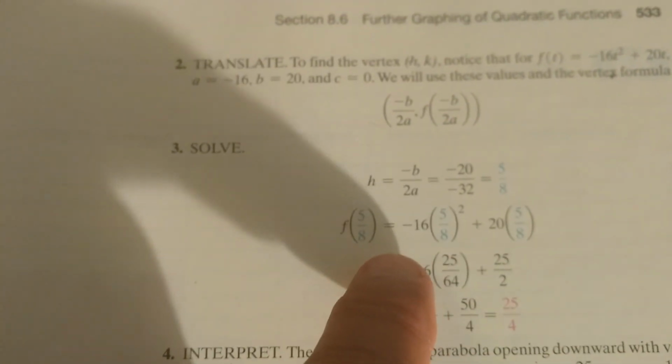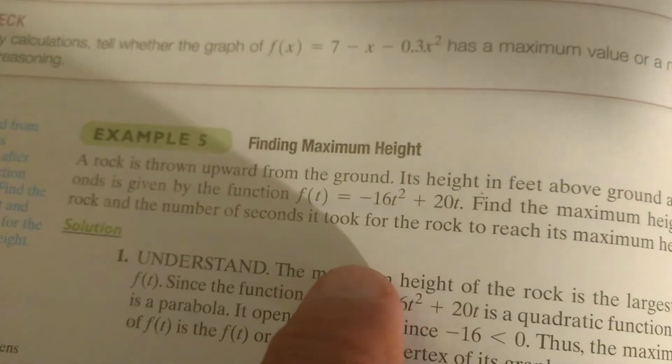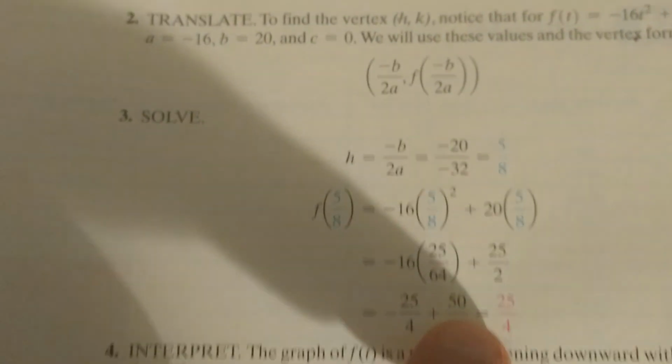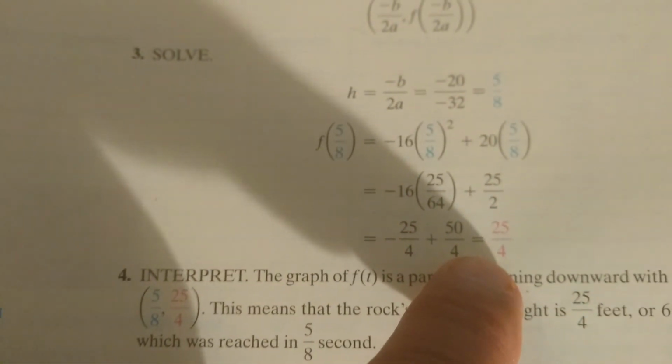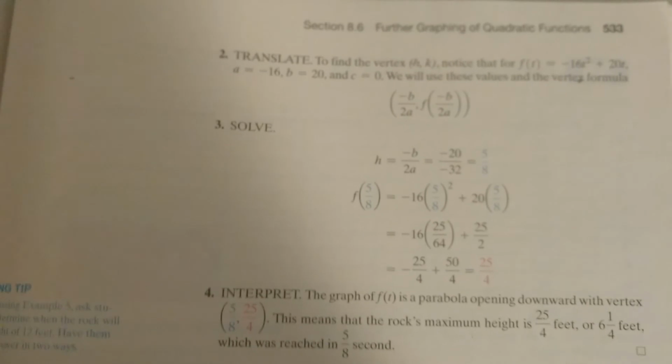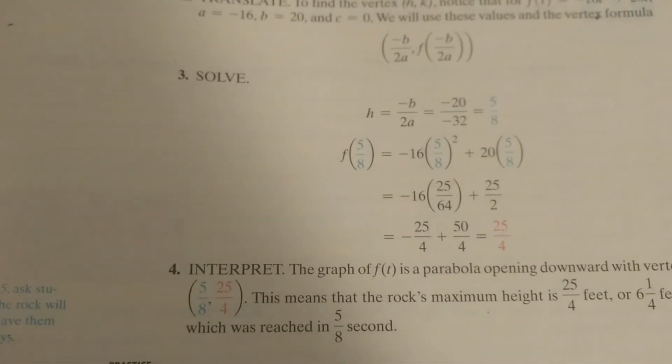If we take 5 over 8 and plug it back into the equation, and remember the equation was negative 16t squared plus 20t, so that's where they're getting this from. We do the math, we get 25 fourths. Now, if I give you a problem like this on the test, I'm not going to give you any fractions. I'll give you whole numbers. But this is a good example problem to see what's happening.